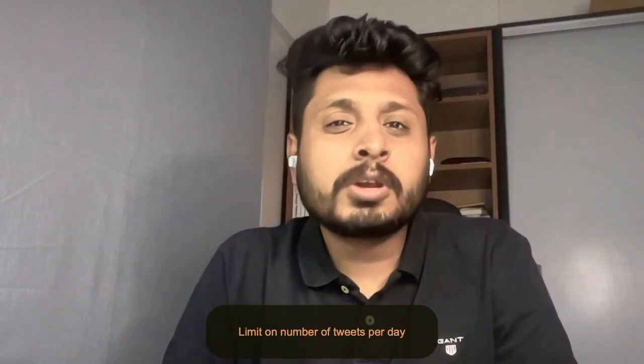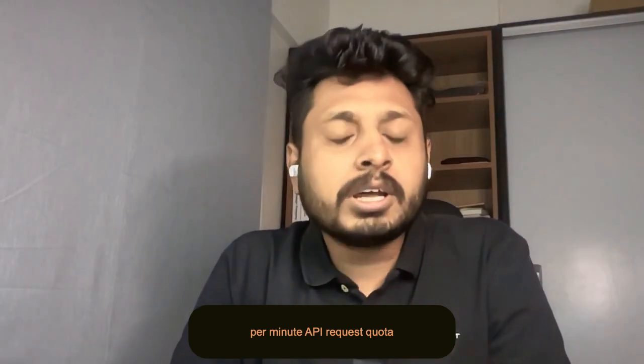So, how do we prevent this from happening in the future? Only two words I would say: rate limiting. From having a daily quota on the number of tweets that you can post to a per-minute API request quota, rate limiters have been acting as a gatekeeper to modern web applications. But not all types of rate limiters are created equal.